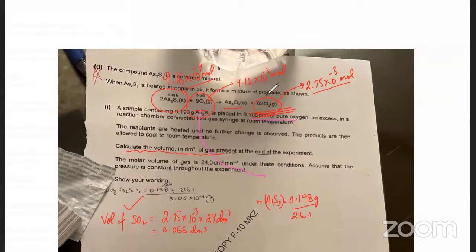They gave you that initially you had 0.1 dm cube of oxygen, but how much reacted? Calculate the volume of oxygen that reacted. That's multiplying this by 24 dm cube. So how much oxygen is taking part in the reaction? Which one are we going to multiply by 6? We already did that. So how much? 1.12 into 10 power minus 3. I've subtracted it from 0.1 already. You already did that.